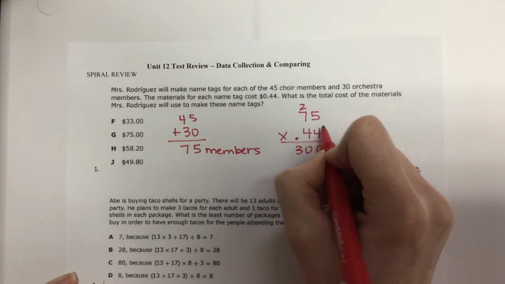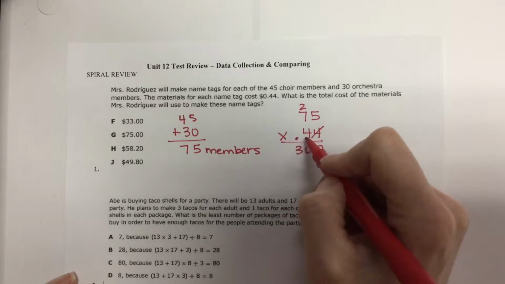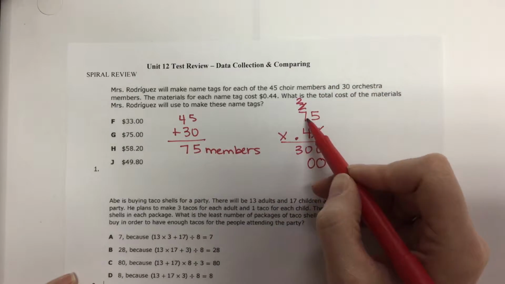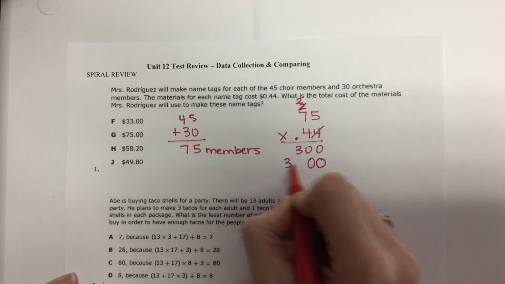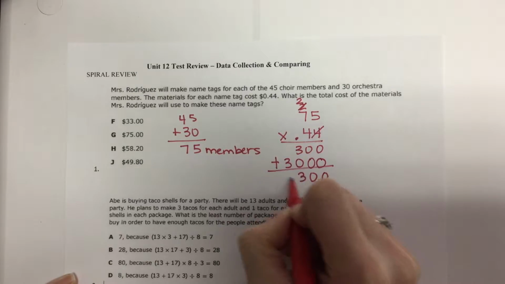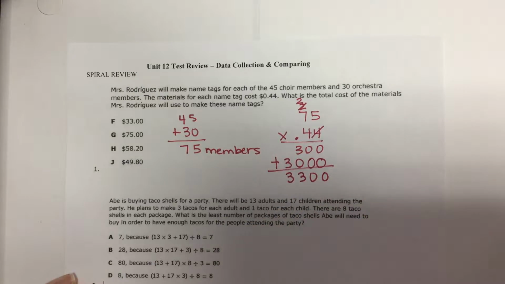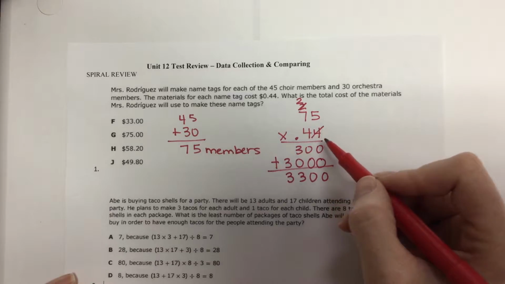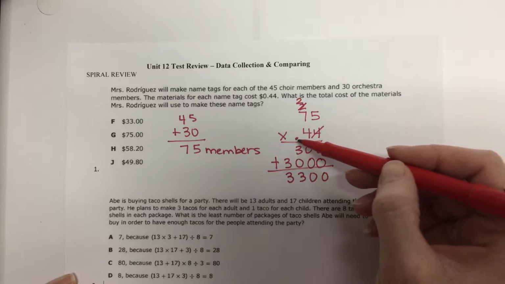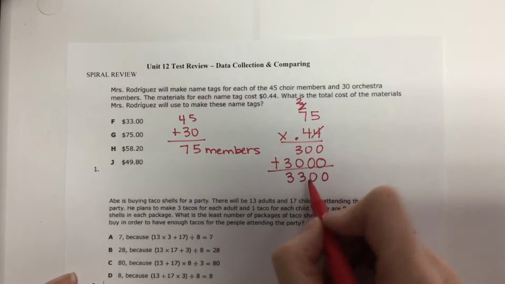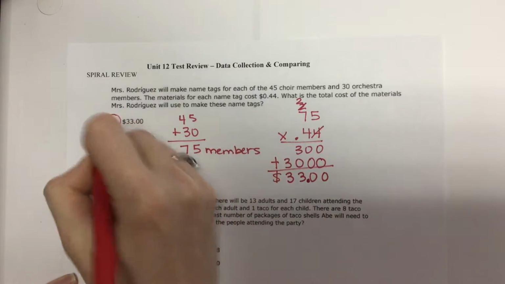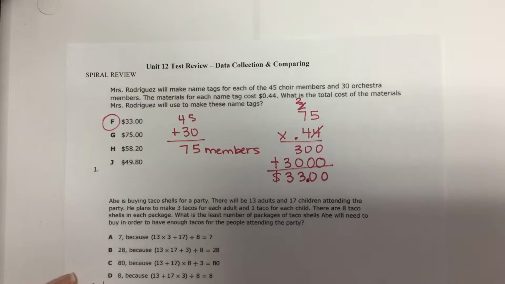Okay, remember, put your placeholder whenever you go to the next number. And 4 times 5 is 20, so I'm going to carry a 2 again. 4 times 7 is 28, plus 2 is 30. And I'm going to add these two rows together. Now with decimals, we need to count the number of places to the right of the decimal point in our problem. So I can see right here that there are 2 to the right. So I need 2 numbers to the right here in my answer. So I can see that number 1 should be F, or $33.